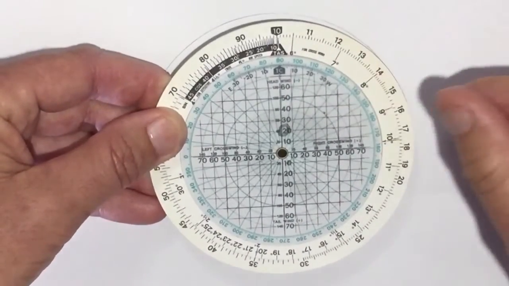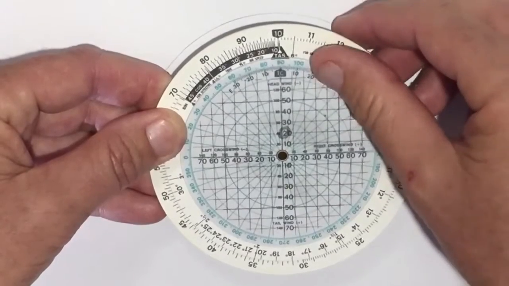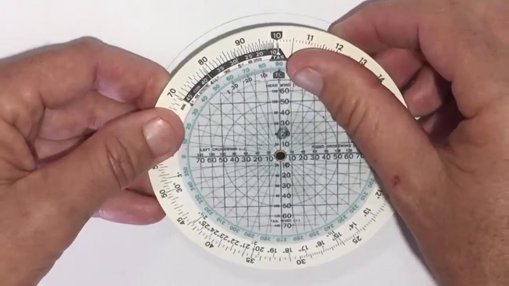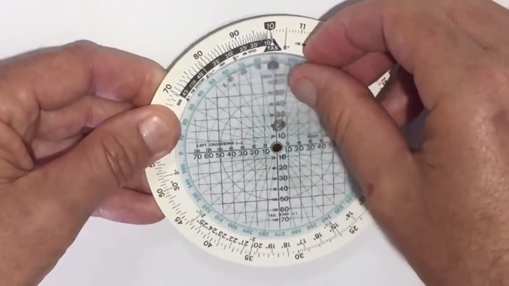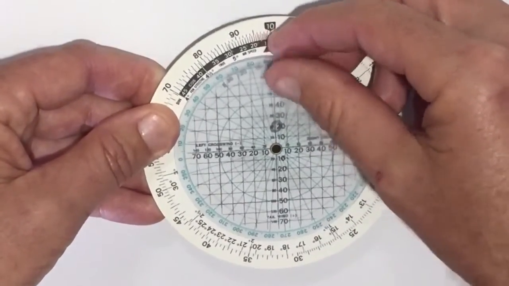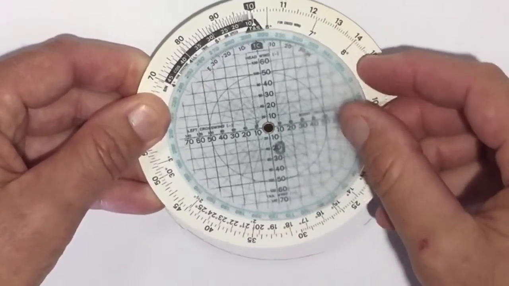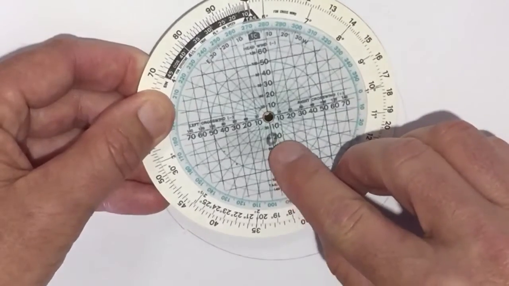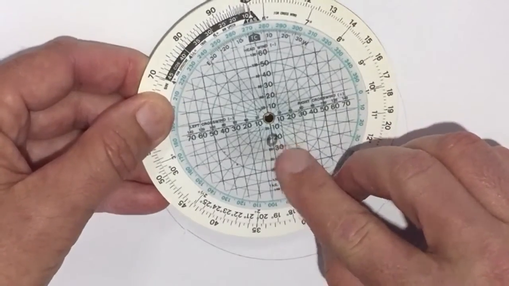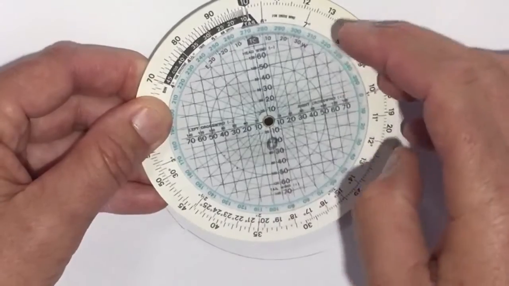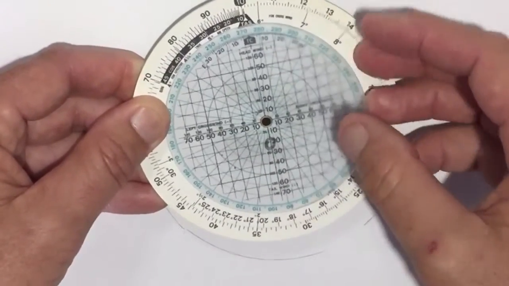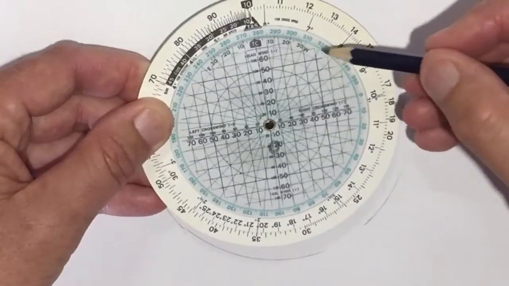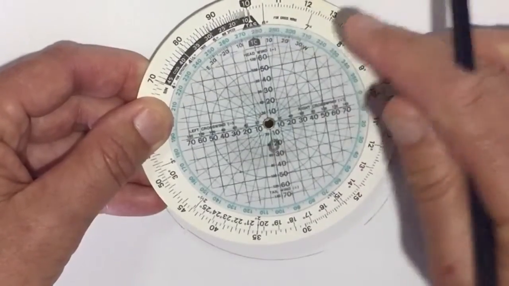So just to show you quickly, so you can get this through your head how it works, if we were then to fly in the opposite direction, we would have a tailwind of 20 knots. So if we turn it 180 degrees so that 090 is at the bottom, you'll now notice that we've got a tailwind of 20. And that's all we're going to do, is use that to determine how much headwind or crosswind we have. So to determine that, whichever way we want to fly, we make sure it's at the top.